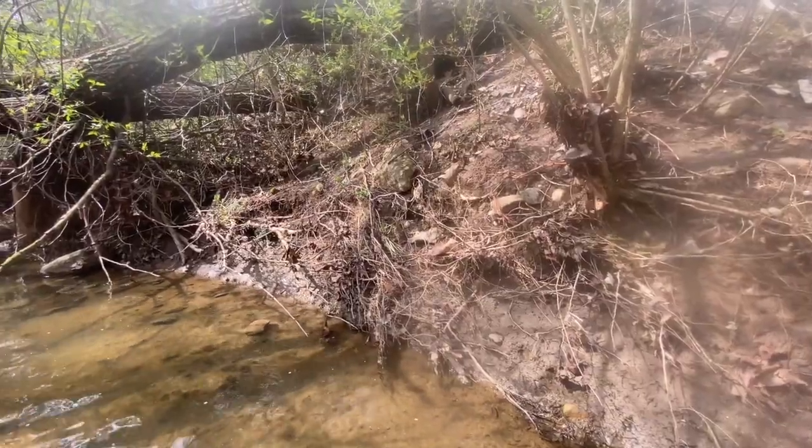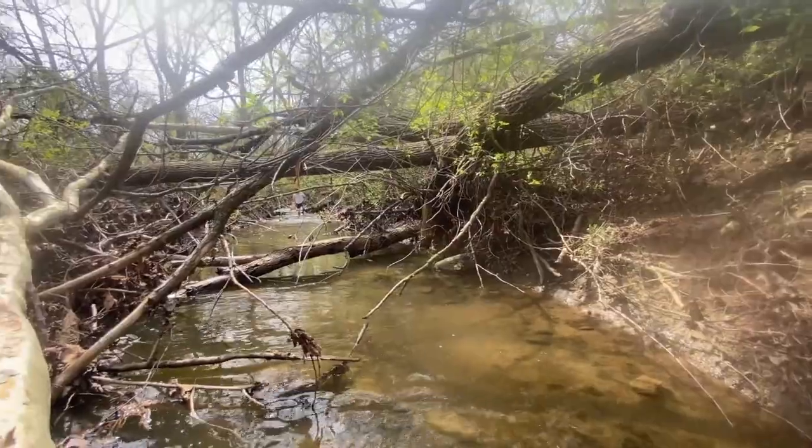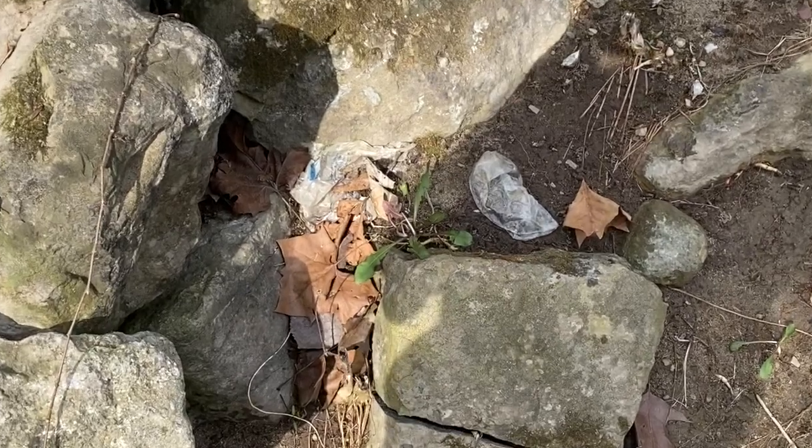Additionally, litter and erosion have caused the stream to become degraded. Consequently, there's a lack of biodiversity and poor water quality within the entire stream system.